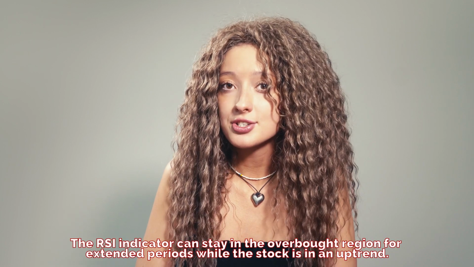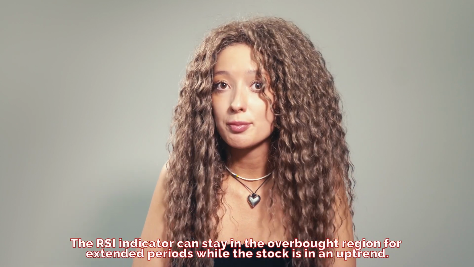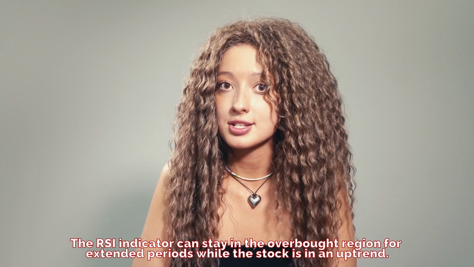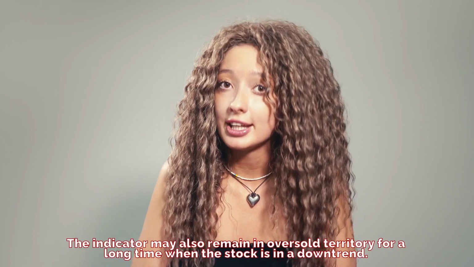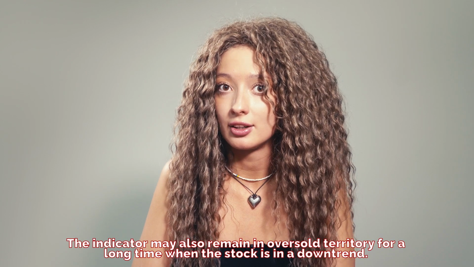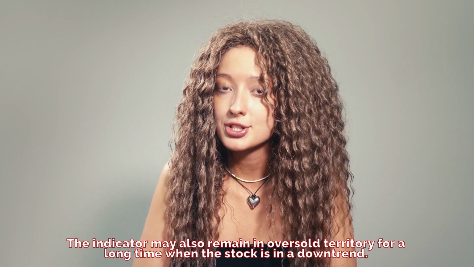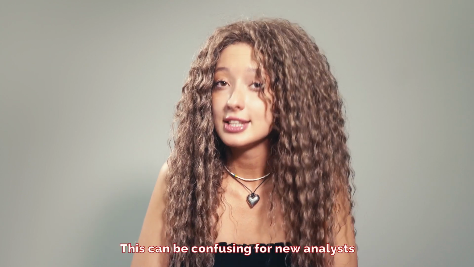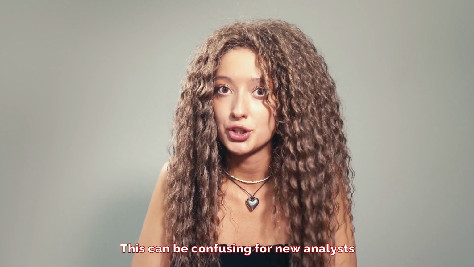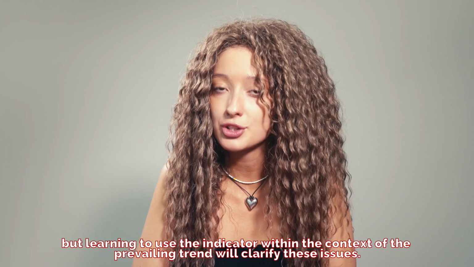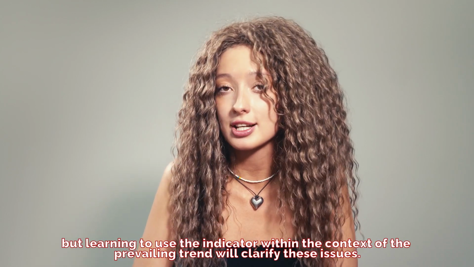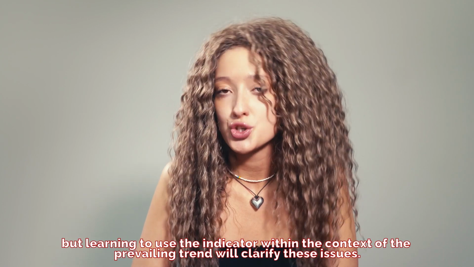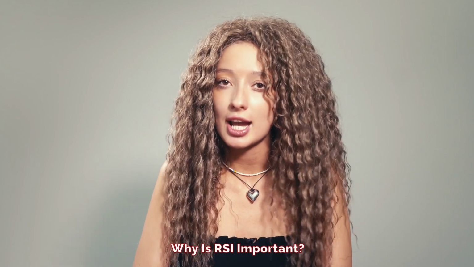The RSI indicator can stay in the overbought region for an extended period while the stock is in an uptrend. The indicator may also remain in oversold territory for a long time when the stock is in a downtrend. This can be confusing for new analysts, but learning to use the indicator within the context of the prevailing trend will clarify these issues. Why is RSI important?